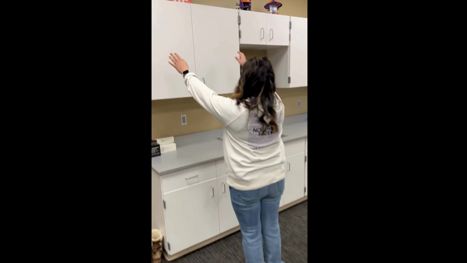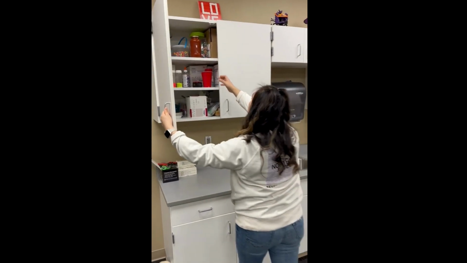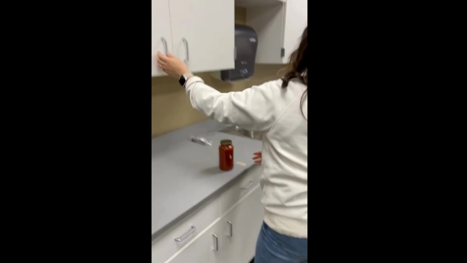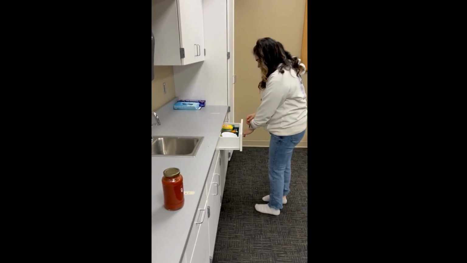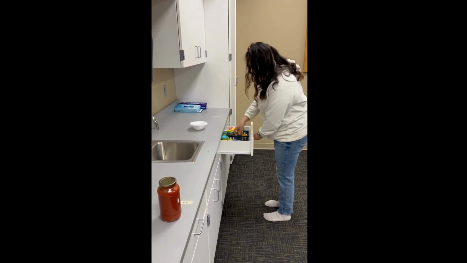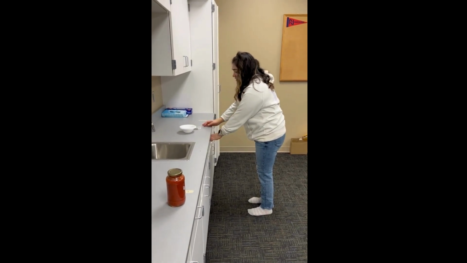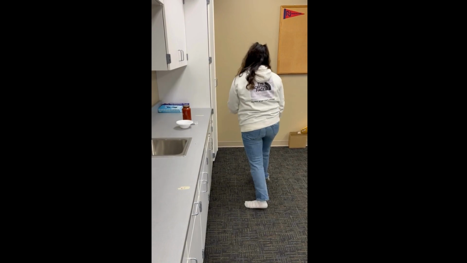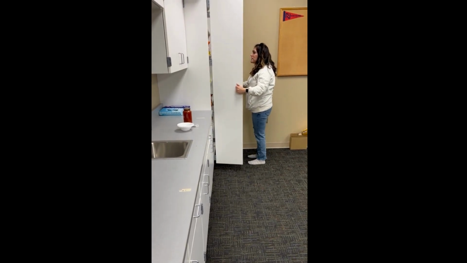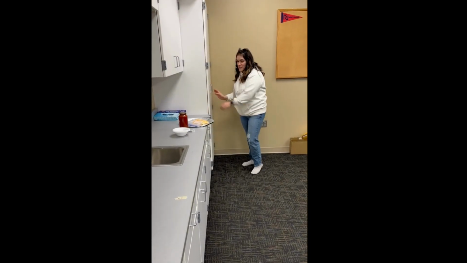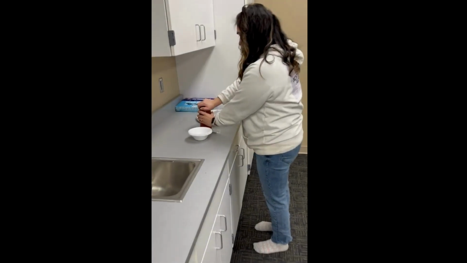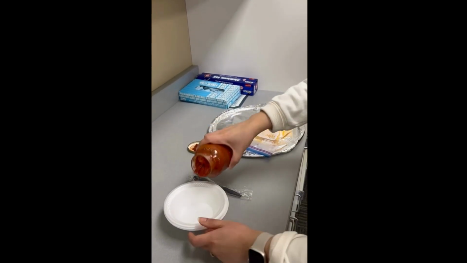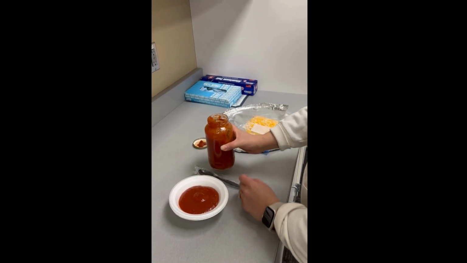Whitney's arms go up, showing scaption. As she opens the cabinet, she is showing horizontal abduction, as well as her foot in plantar flexion. As Whitney reaches for the pizza sauce, she is showing trunk lateral flexion. When she opens the jar, she is showing radial deviation. As she pours the sauce into the bowl, she is showing pronation.